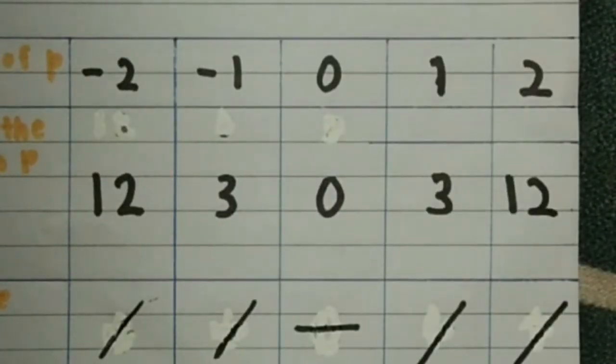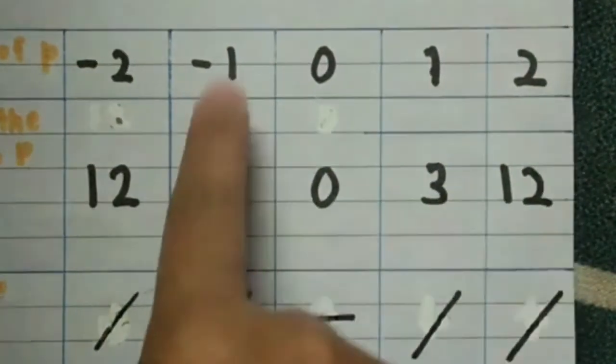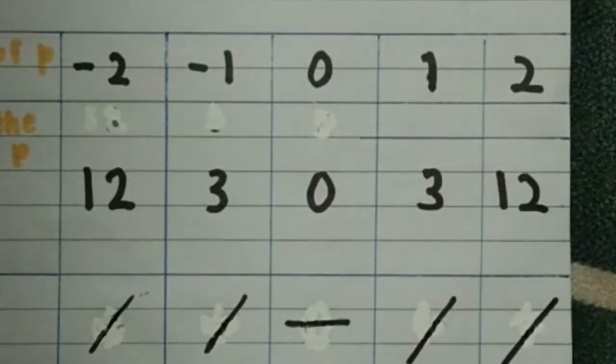Okay, the question already gives the x coordinates of P, which are -2, -1, 0, 1 and 2.